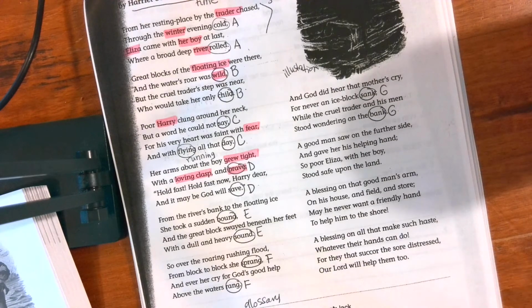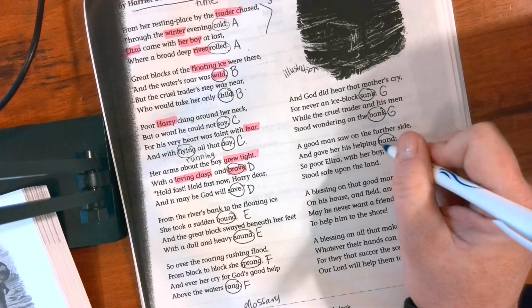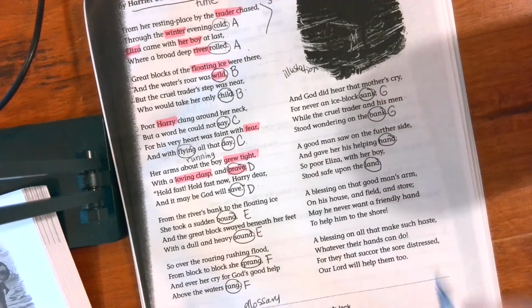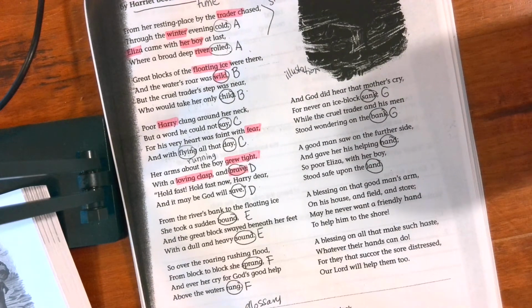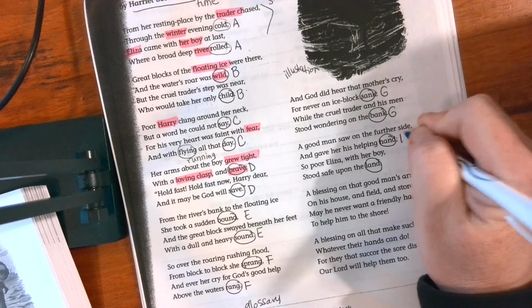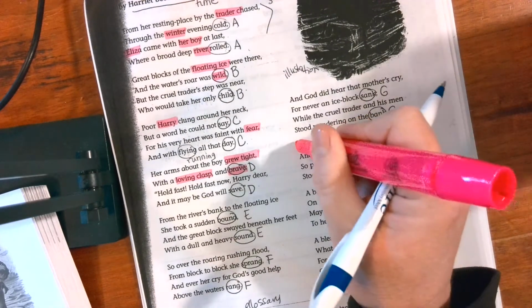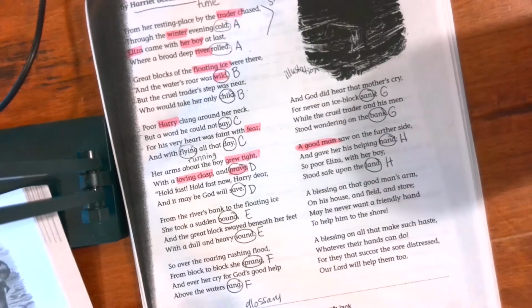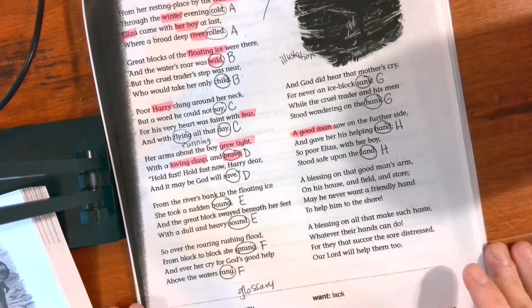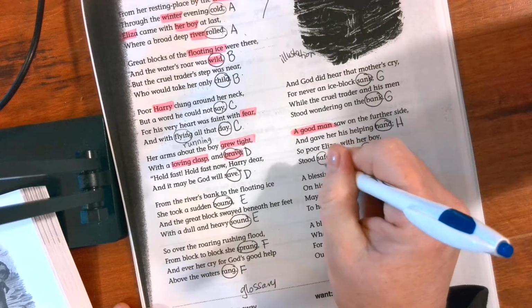All right, mark your words. All right, now we have a new character. Who's our new character? Oh, let's go ahead and mark H. Yep, a good man. We don't know who it is, just a good man. And what was the outcome? Yep, she made it safe.